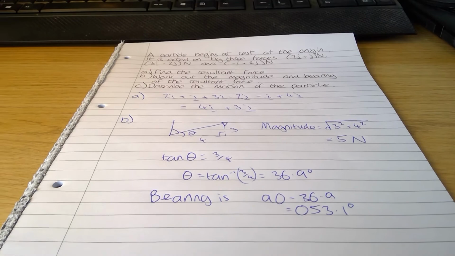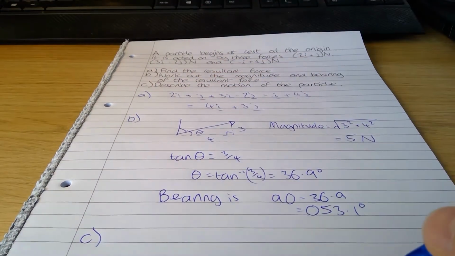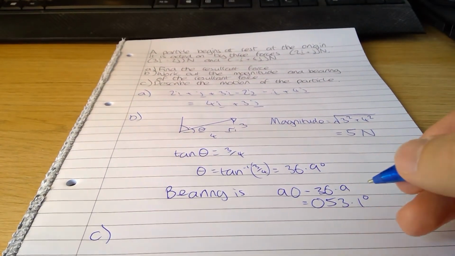And then describe the motion of the particle. Well, all we're really saying there is that it's going to accelerate in the direction of the resultant force.